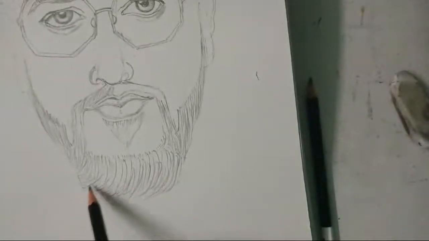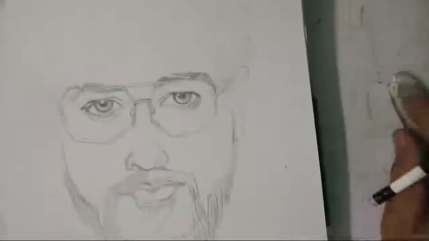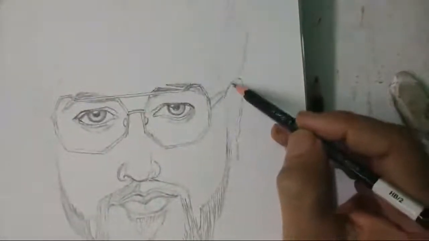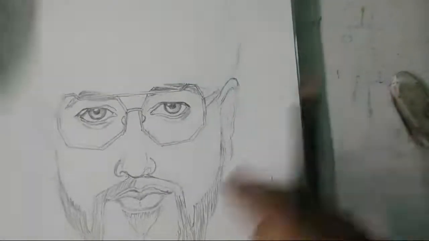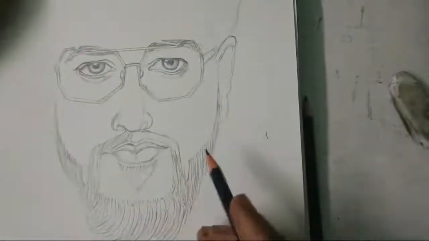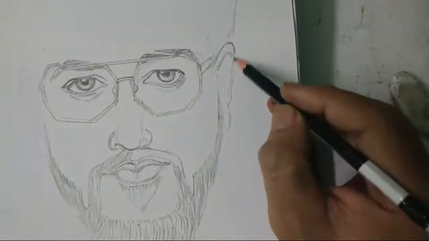Okay, so this is done. Now the face is slightly tilted to one side. We'll come to the shading part.